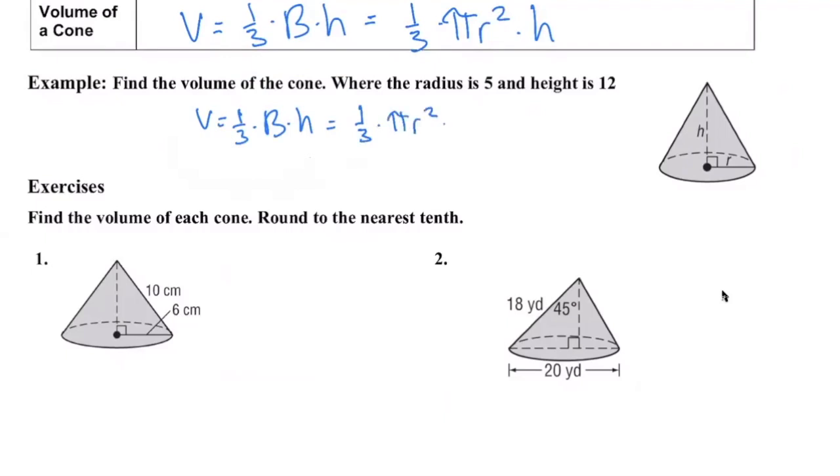Pi r squared times h, okay? Because again, it goes back to identifying the base. In this case, the base is a circle, and that will alter your volume formula. Okay. Radius is 5 times my height, which is 12.